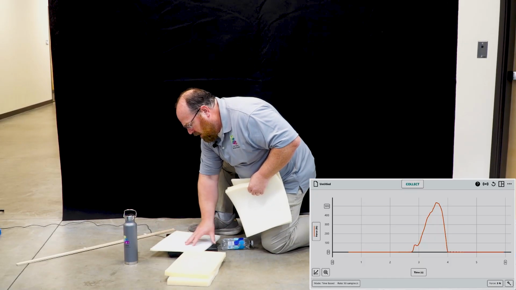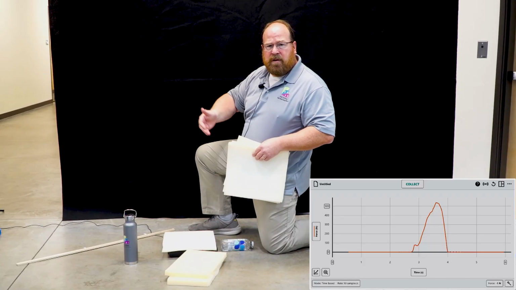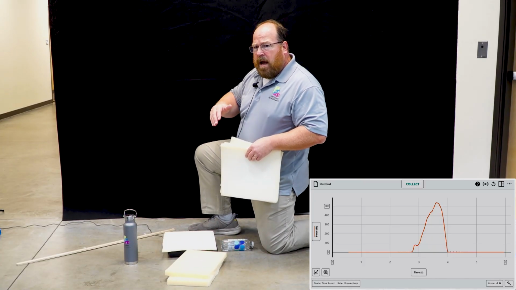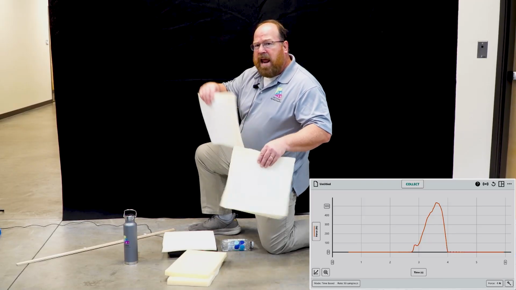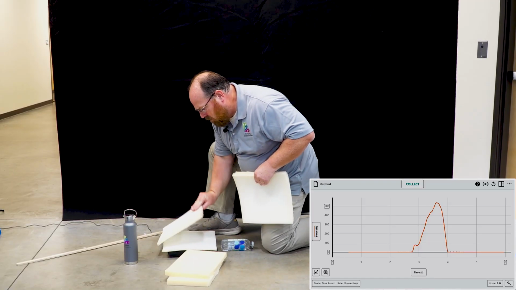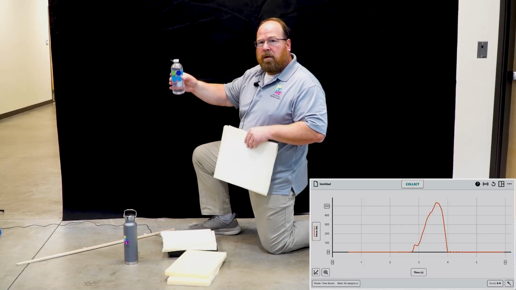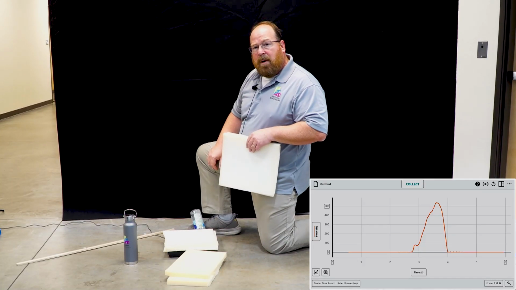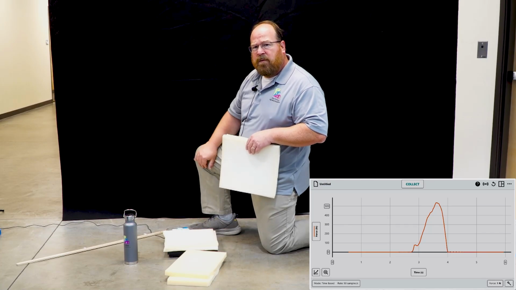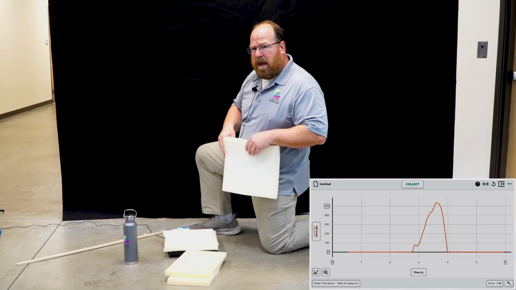And they do that several times, 3 times to collect data, 3 trials, find the average, and then they're going to go ahead and add a new layer of foam, and then again drop the bottle from the same height, and they're going to find that there's a difference between the average force of impact and the time of impact.